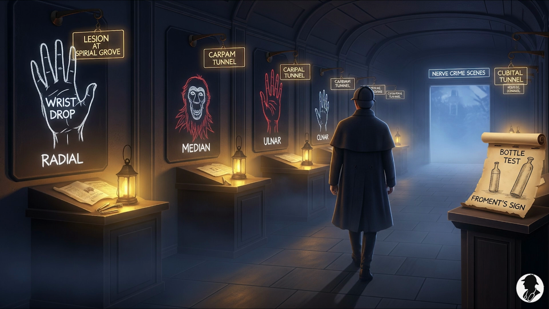Okay, the claw hand. Now here's a really tricky question you hear about with the ulnar nerve. Which injury is actually worse for the claw appearance, one up at the elbow or one down at the wrist?